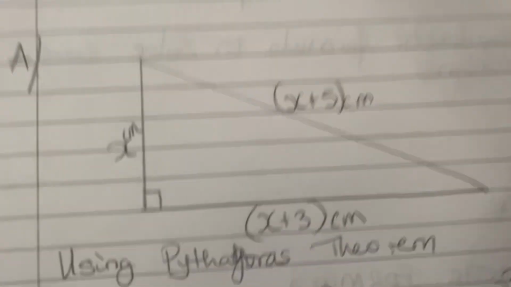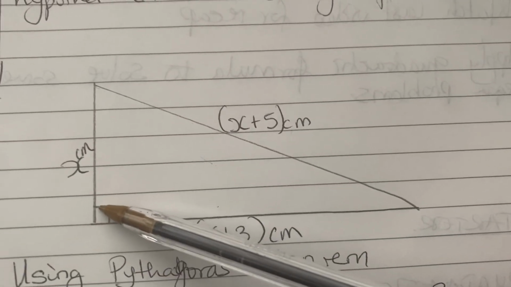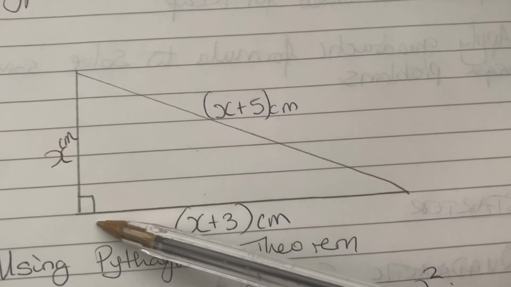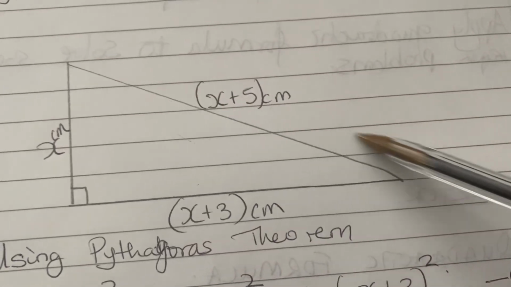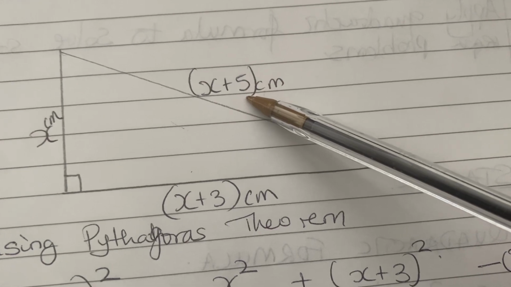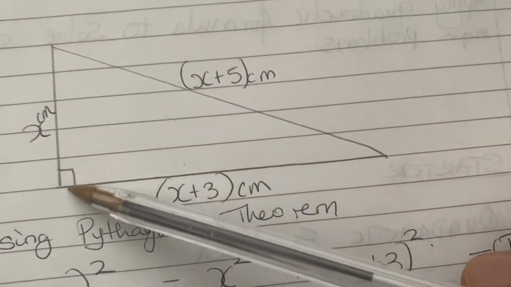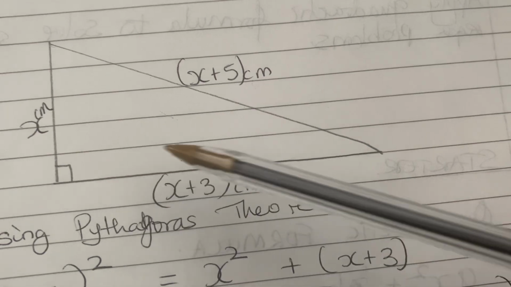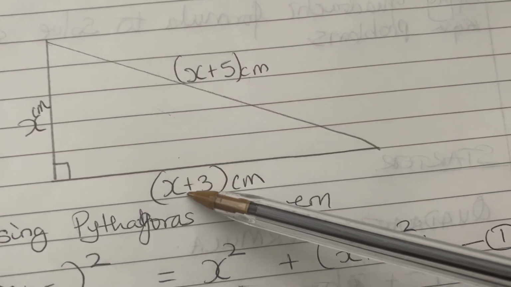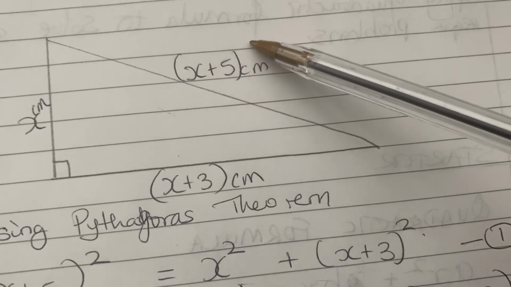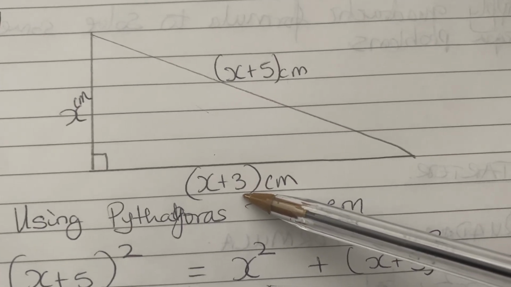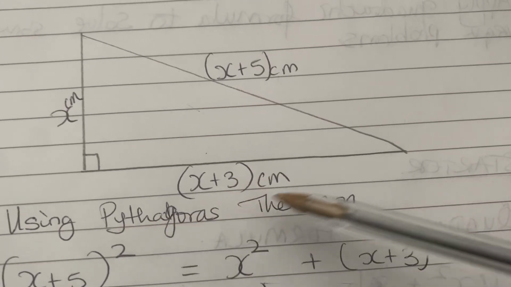Okay, so it says a right angle triangle, so this means one of the angles is 90. This hypotenuse is 5 centimeters more than the short side. That is the short side, x. And this other side is 2 centimeters shorter, so instead of adding 5, I add 3. Now, I'm going to use Pythagoras theorem.